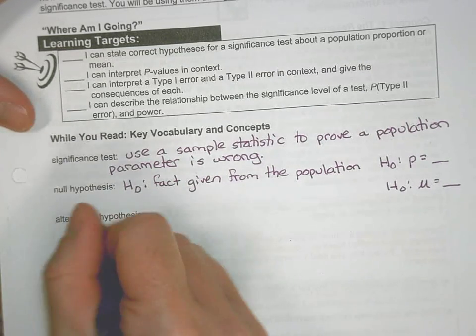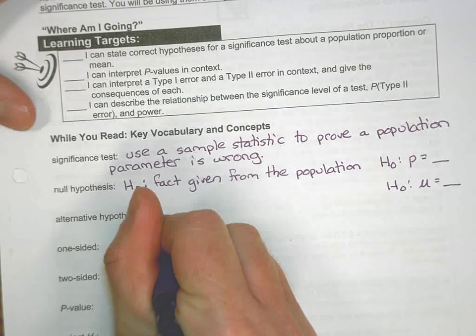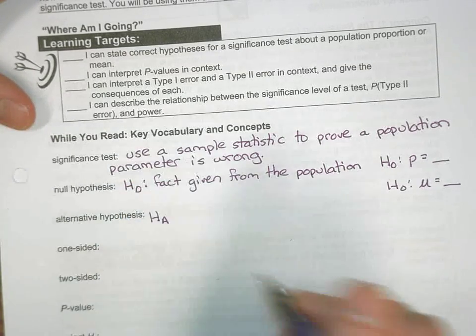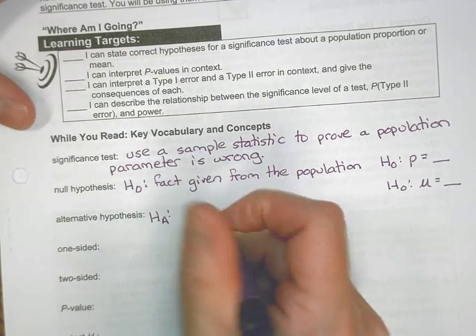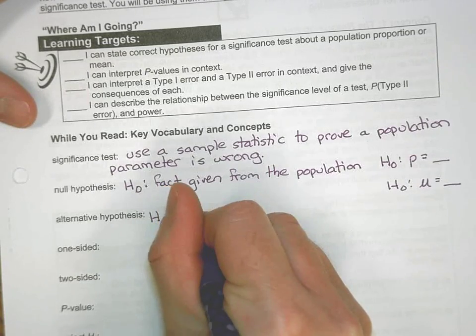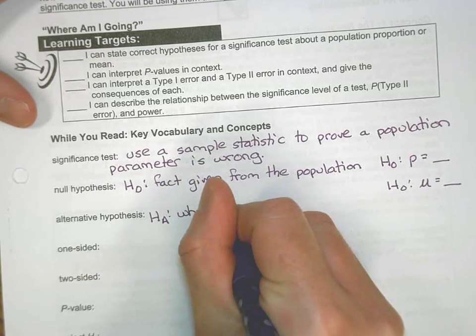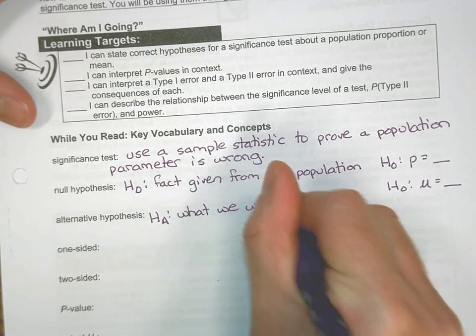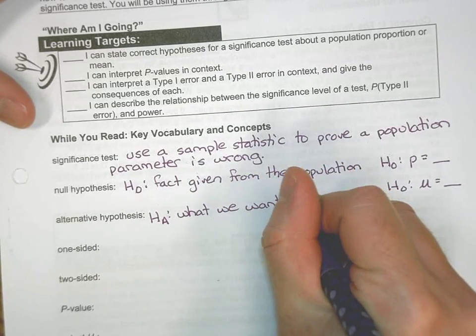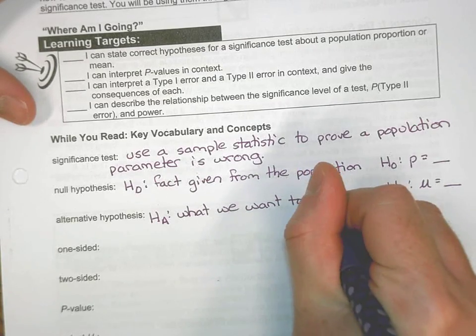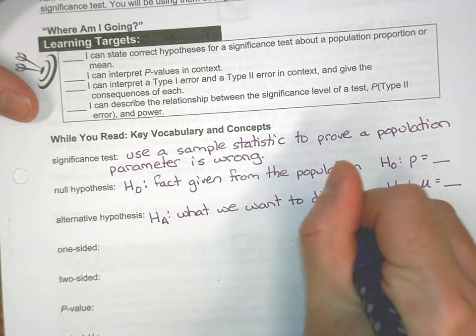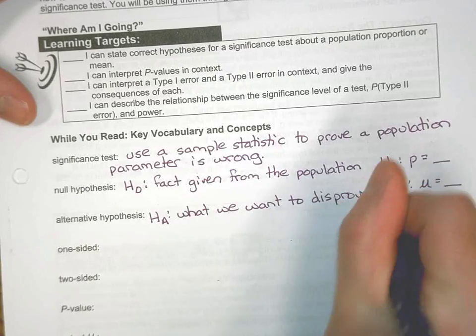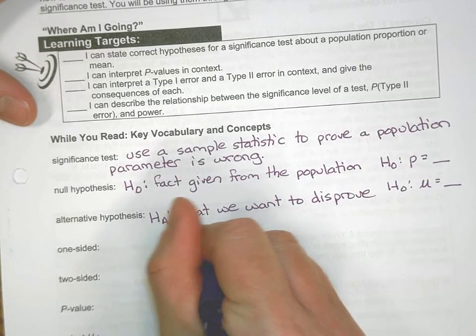Your alternative hypothesis, which is abbreviated a capital H with a subscript A. This is what we want to disprove about the population.